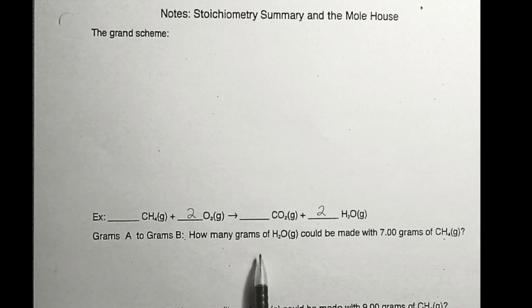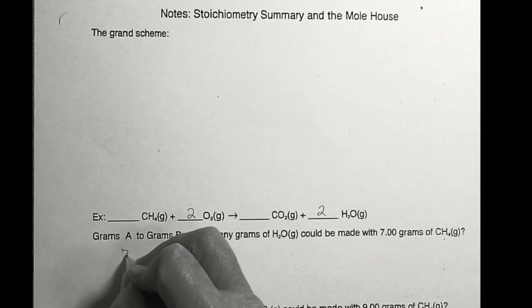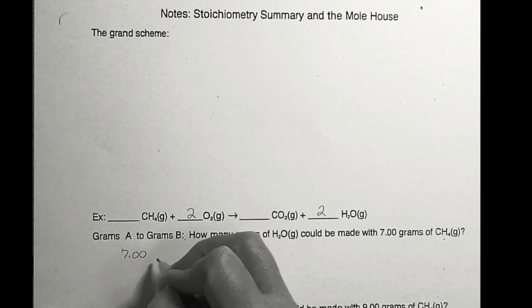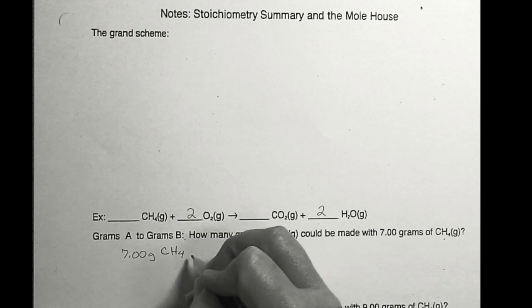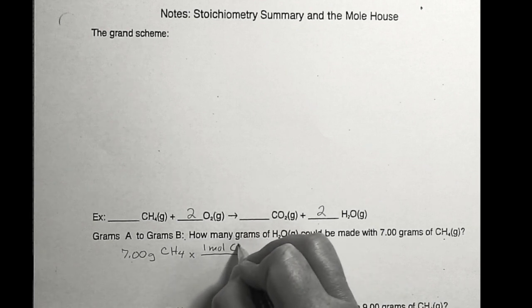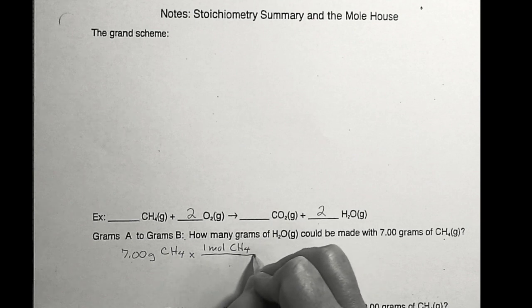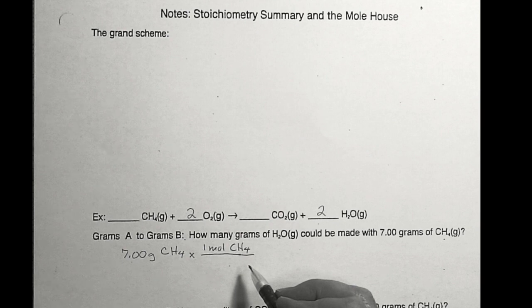So if we want to know how many grams of H2O you could make with 7 grams of CH4, we first have to change from grams to moles, and then we can use the balanced equation. What we're used to doing is saying we would have 7.00 grams of CH4, and then to change to moles, we'd say that 1 mole of CH4, and then we'd go to the periodic table to figure out how many grams 1 mole of CH4 is.